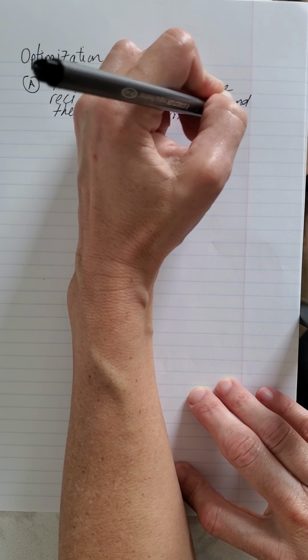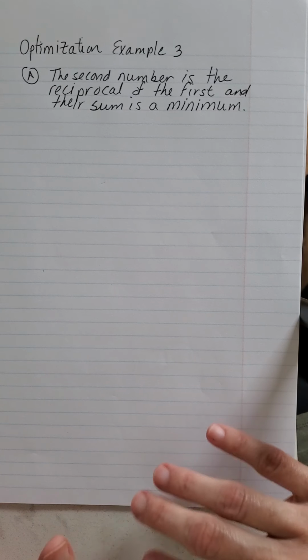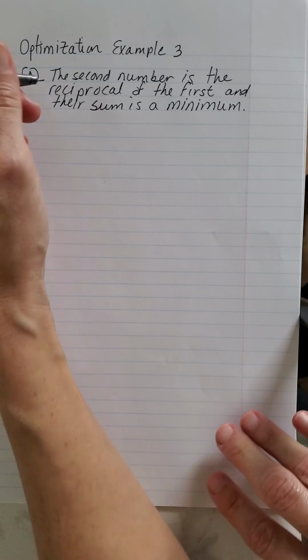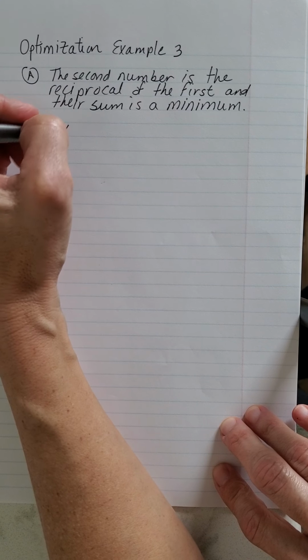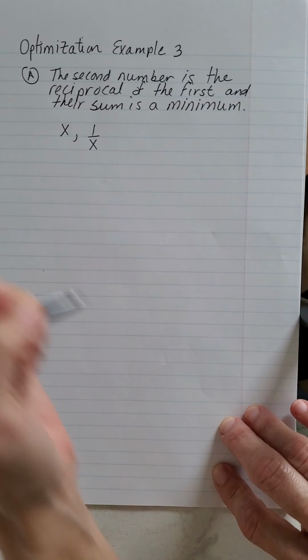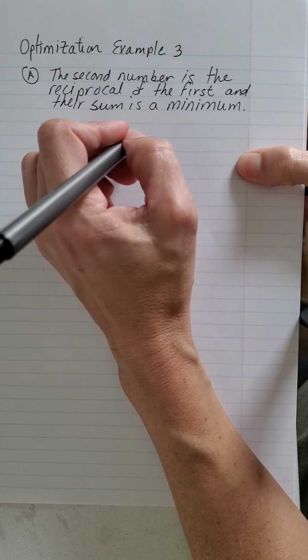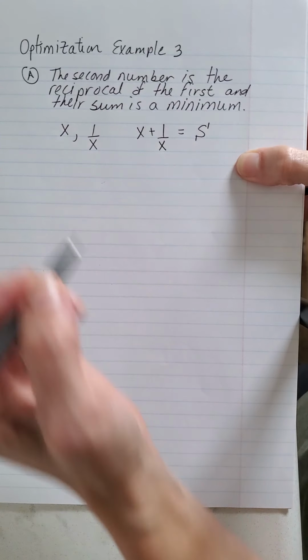Some of your homework problems are going to be like this, where you're basically just trying to guess some numbers, but you don't have to guess. You can actually work it out. If I have two numbers, x and y, I know that the first number, I'm going to call it x, and the second one is the reciprocal of the first, so that's 1 over x. And I know that their sum is a minimum. So if I add x plus 1 over x, that's going to give me their sum.